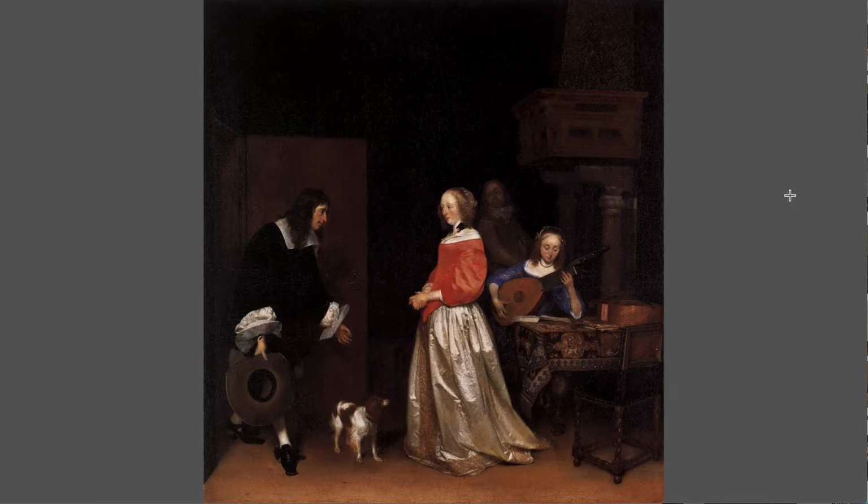Think of the Spanish artists in the Baroque, or Rubens. Those sorts of things have this ingredient.